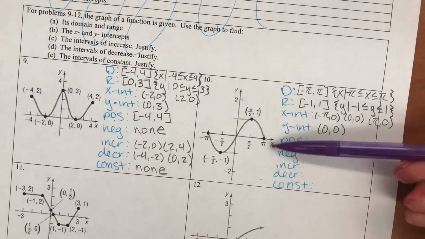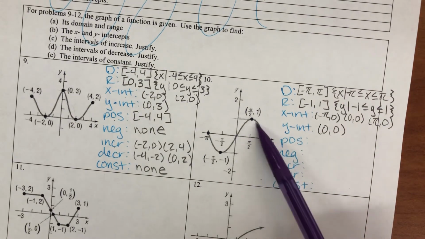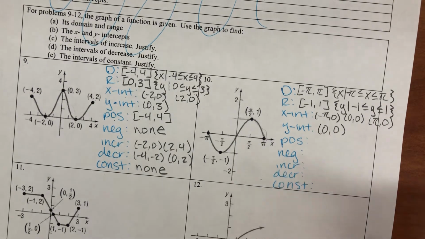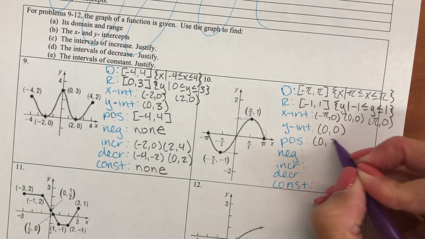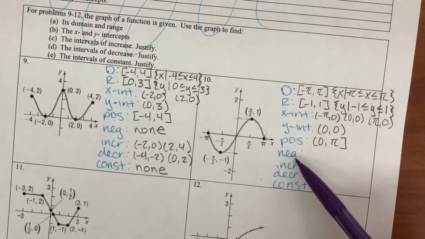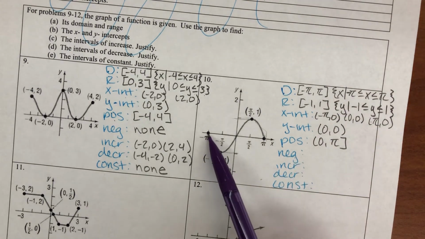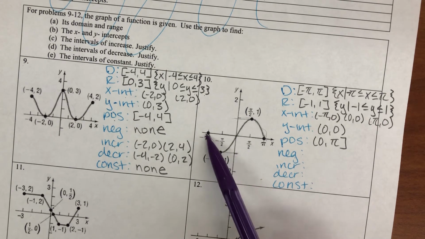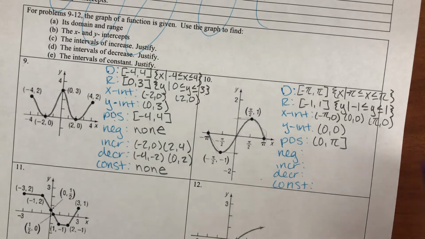Positive, anything above the x-axis, so that would be this piece of the graph right here, so from 0 to pi. The negative would be from -pi to 0, because this is below the x-axis.